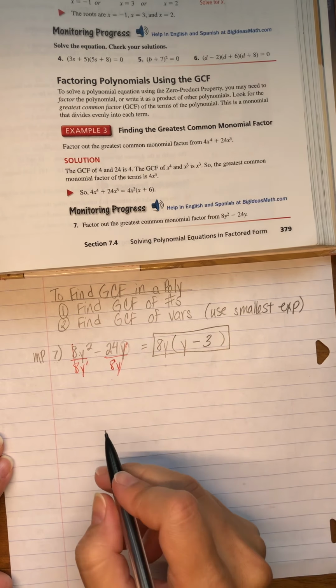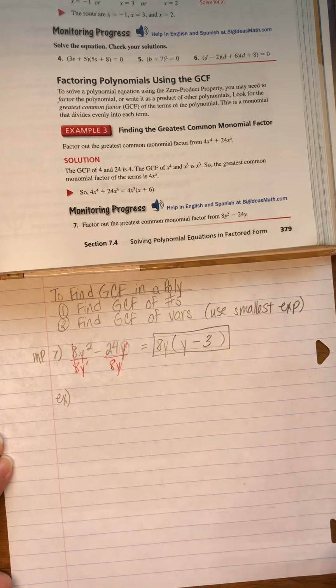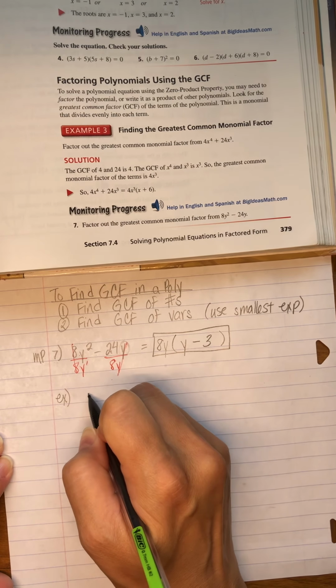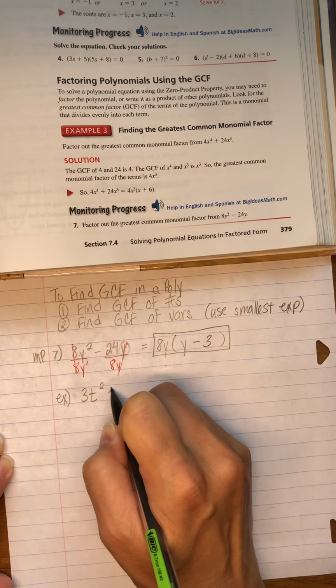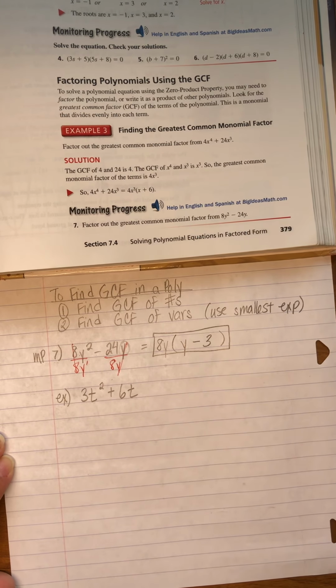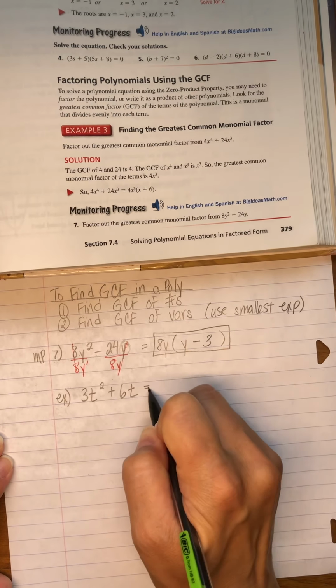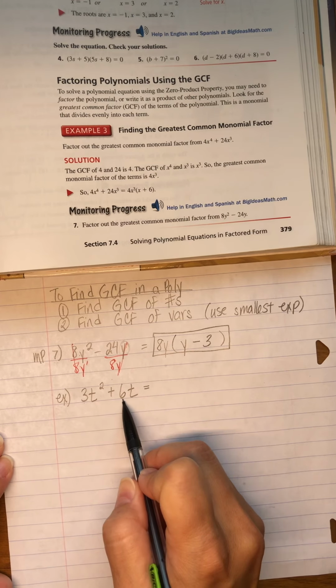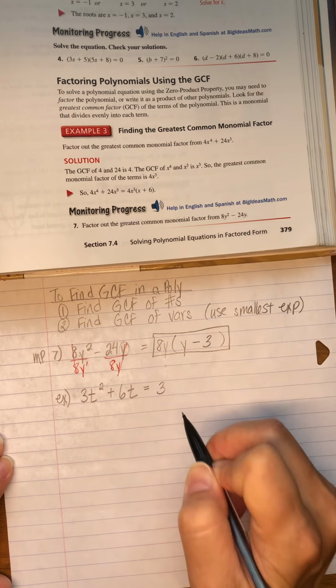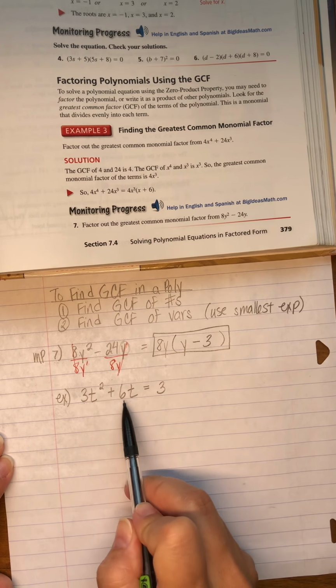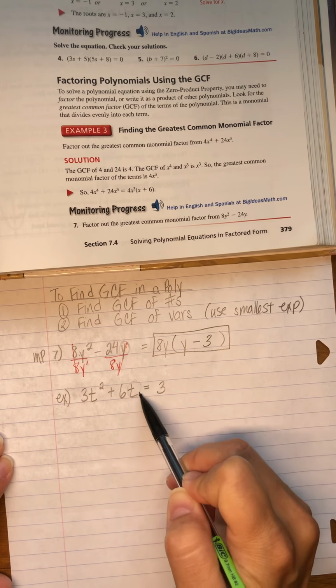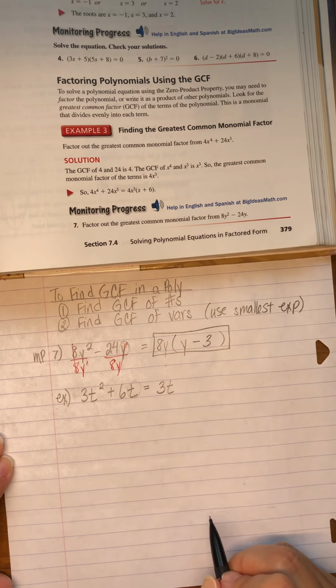Let's do one more. I'm going to just create an example here just so that we can see another example. Let's do 3t squared plus 6t. Okay, first let's find the GCF of the numbers. I have 3 and 6. The GCF would be 3. Let's find the GCF of the variables. I'm going to pick the smaller of the exponents, which would just be t. So 3t is my GCF.